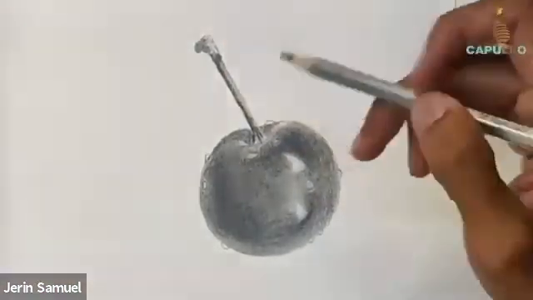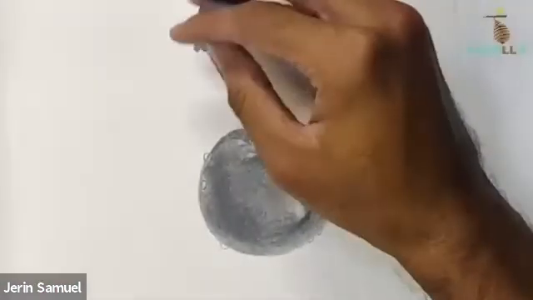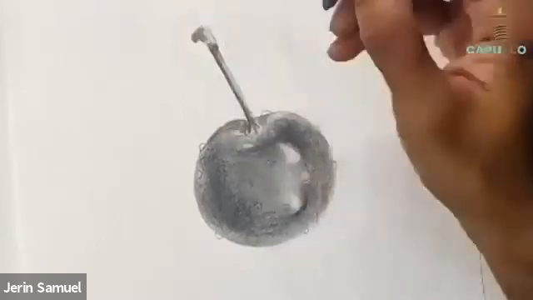Okay, now what we need is a highlight. For highlight, you can just use a kneadable eraser, give some highlights.